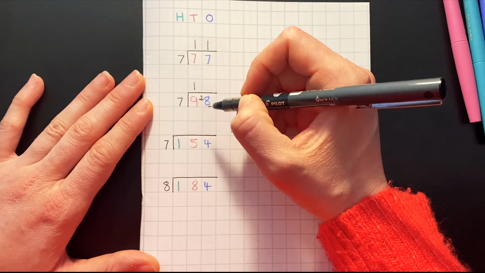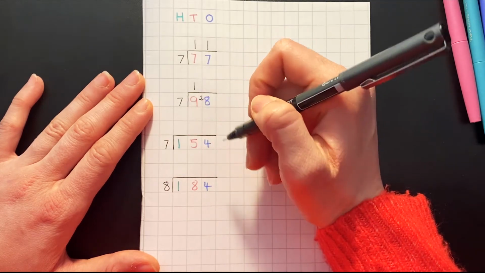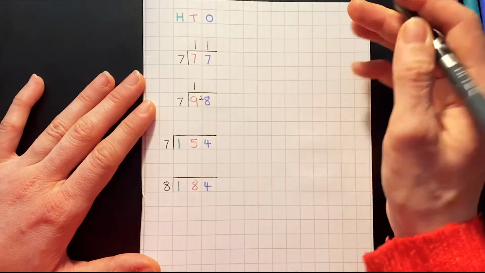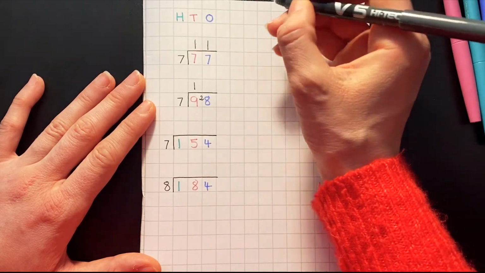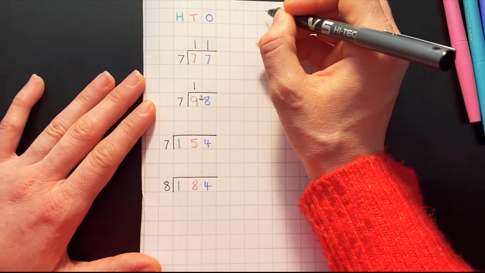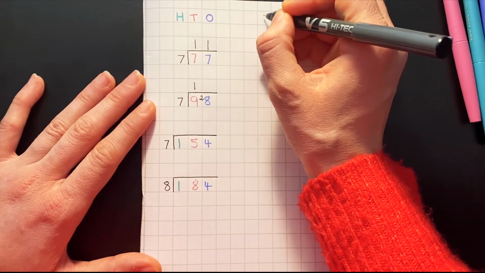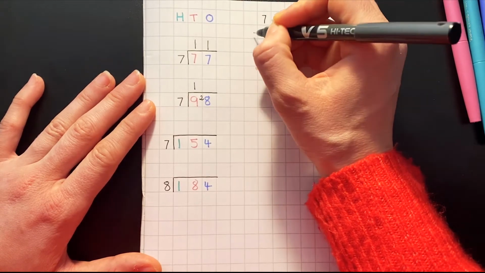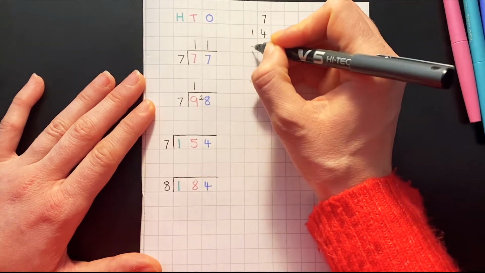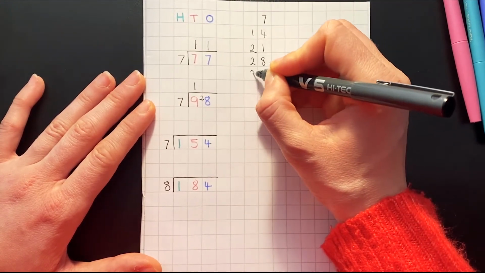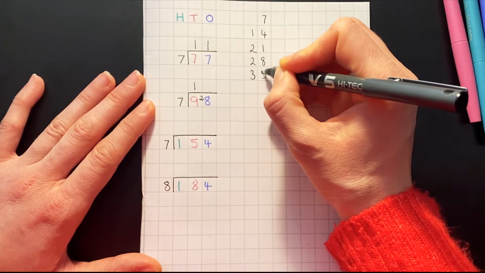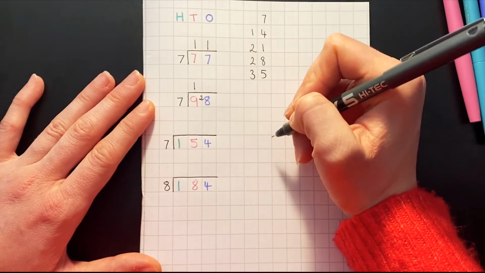So now we ask ourselves, how many 7s go into 28? Now, it might help you when you're working these out to write down the times table you're working with. So if we write down our times table for the 7 times table, we have 7, 14, 21, 28, 35. We're going to stop there right now. We may carry it on later.